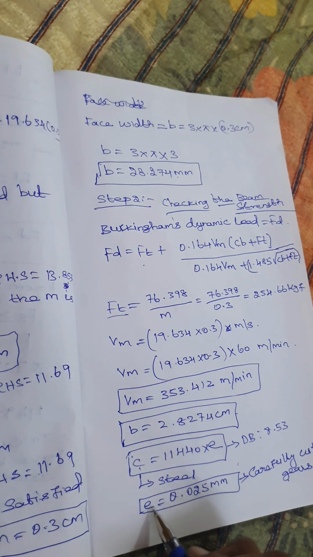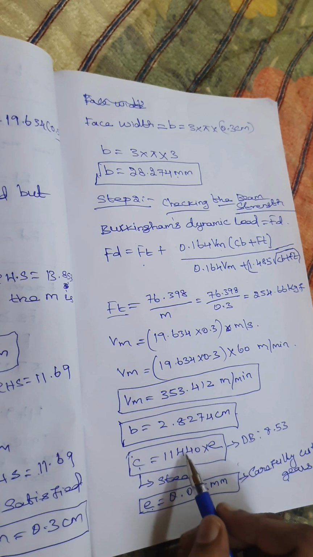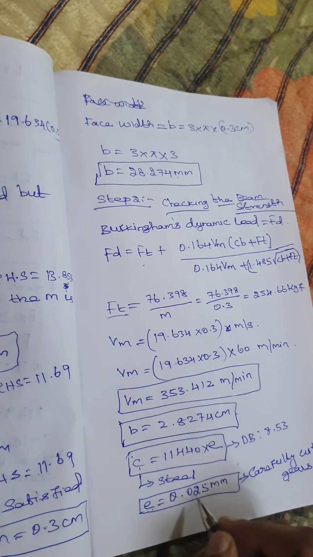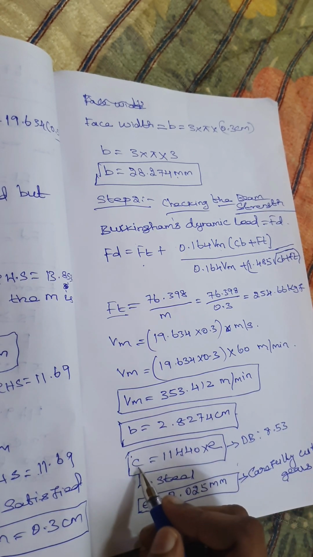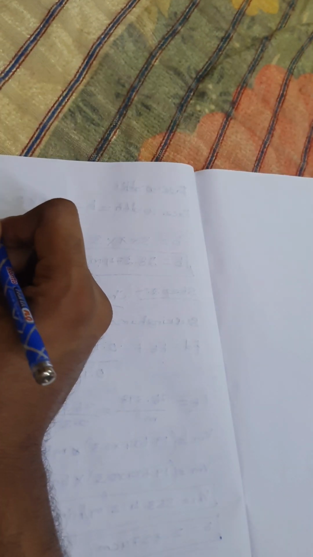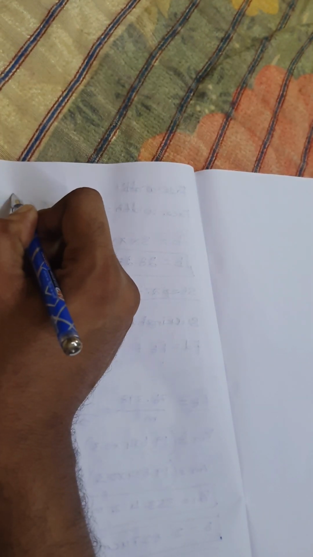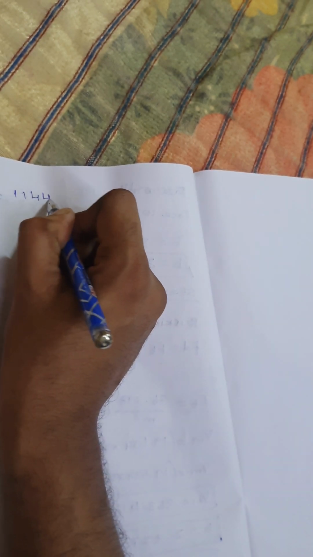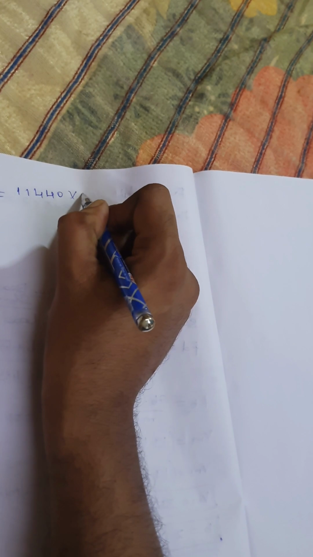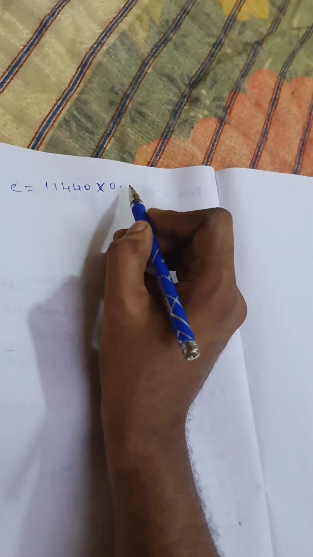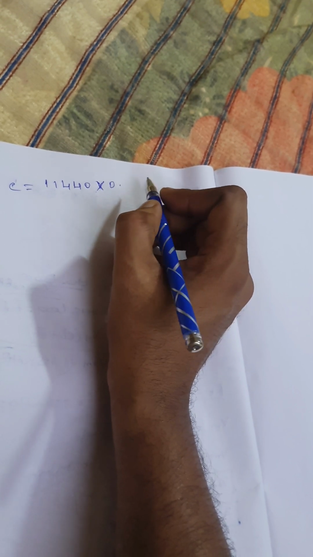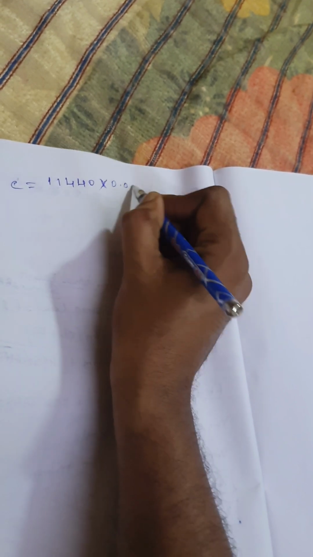So we got the value of e, and we have the other value, so we can easily calculate the value of c by multiplying these two values. Therefore c is equal to 11440 into 0.025.